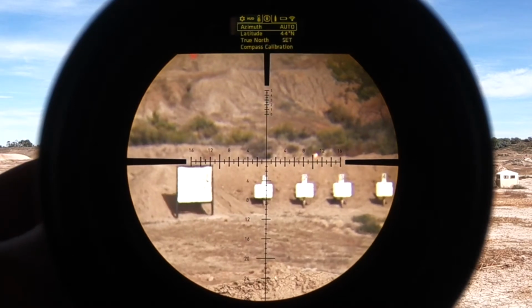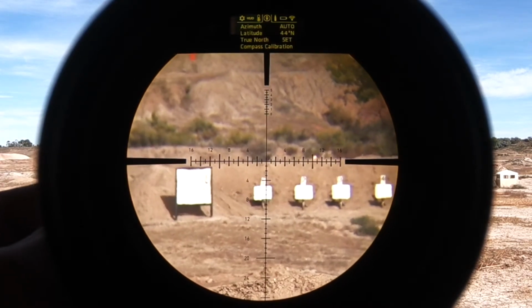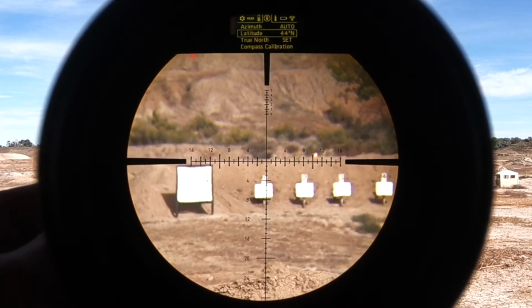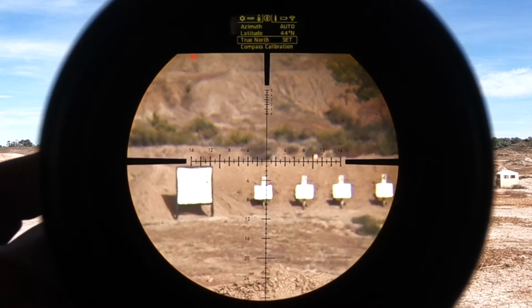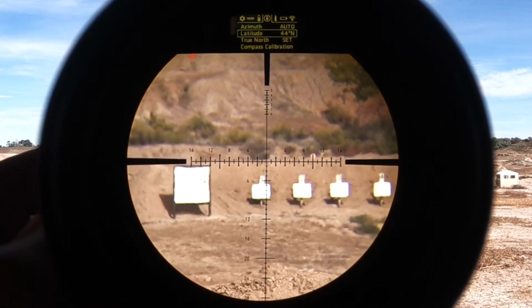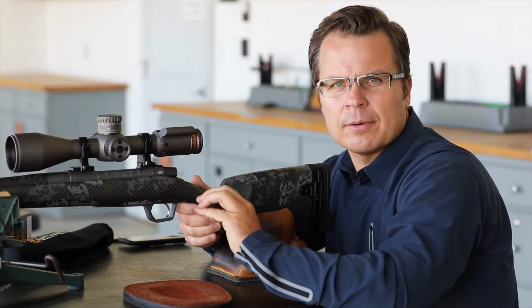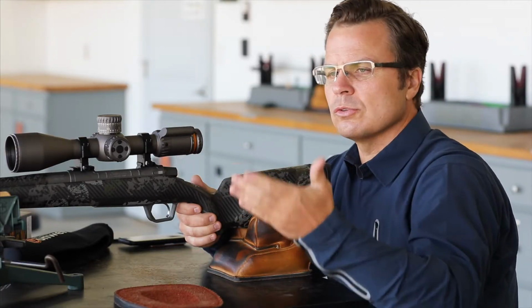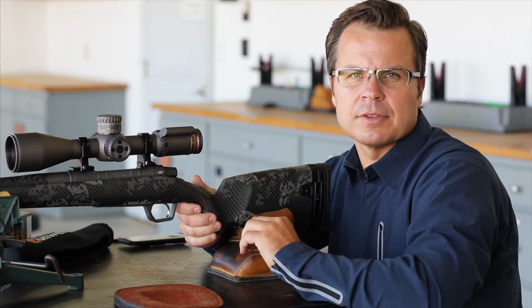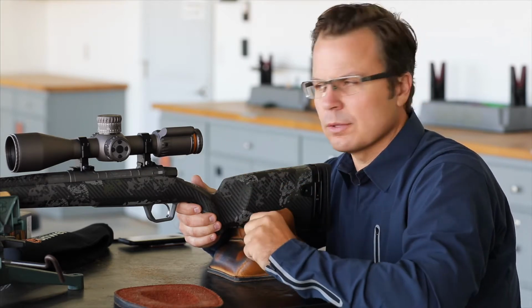And so the last one is the center heads-up menu, and that's kind of your compass. And so that's kind of a vector-related one. You've got azimuth, latitude, true north, and calibration. So pretty much there's some more setup information that's there. And you can also do some things like turn on and off some of the sensors and some of the corrections that we're doing in the ballistics.